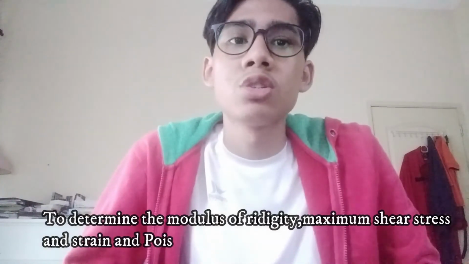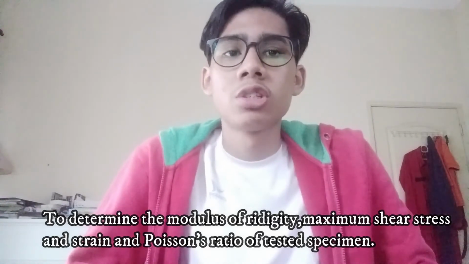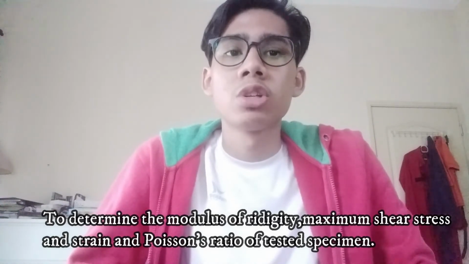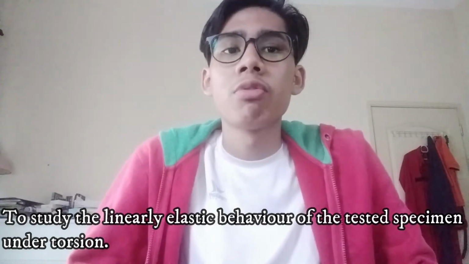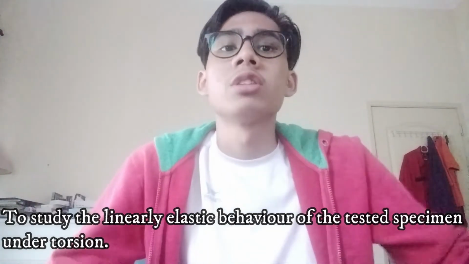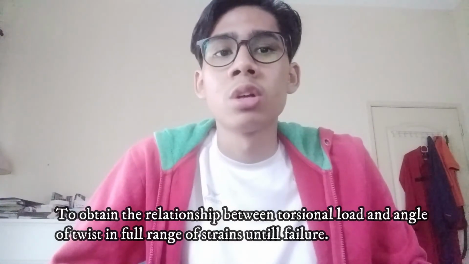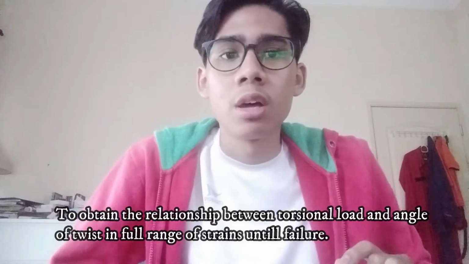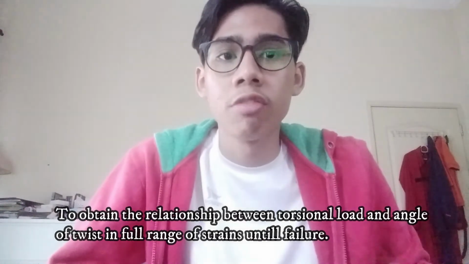So the first objective of this experiment is to determine the modulus of rigidity, maximum shear stress and strain, and Poisson's ratio of the tested specimen. The second one is to study the linearly elastic behavior of the tested specimen under torsion. And the third one is to obtain the relationship between the torsional load and angle of twist in a full range of strain until failure.